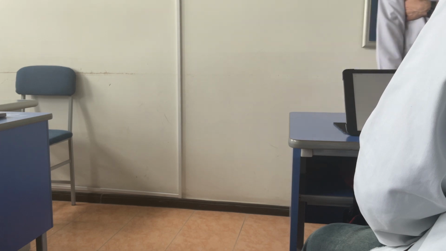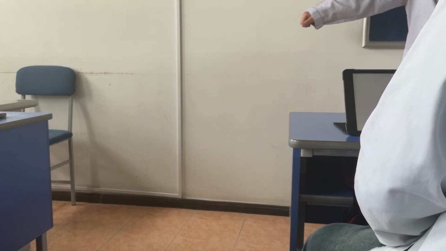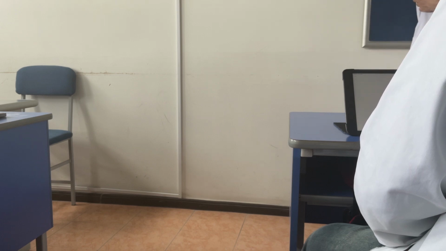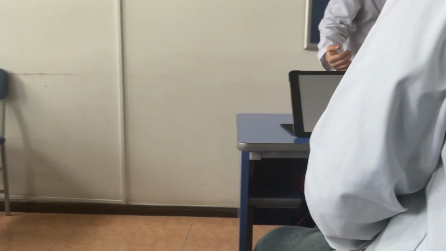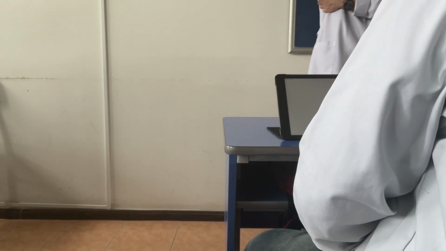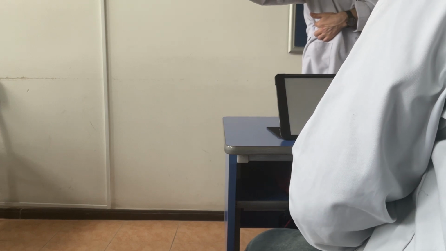Now look at me. If I raise my hand a little bit, I will palpate the margin of the pectoralis major in front and the margin of the latissimus dorsi from behind. The anterior border of the region is the free inferior margin of the pectoralis major. The posterior border is the free inferior margin of the latissimus dorsi.